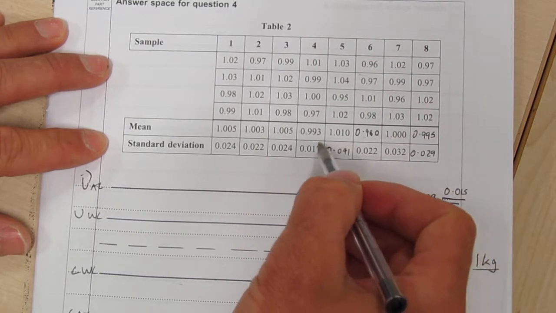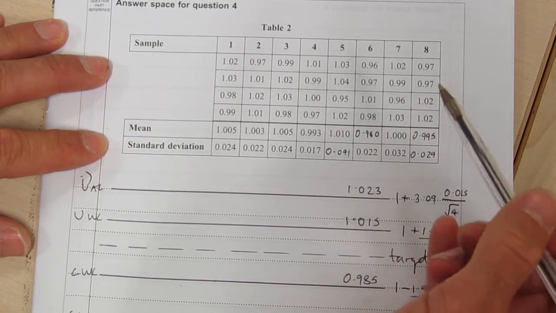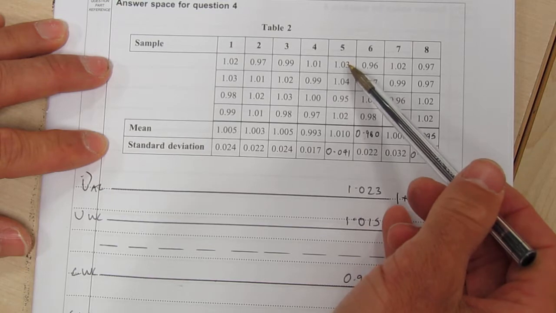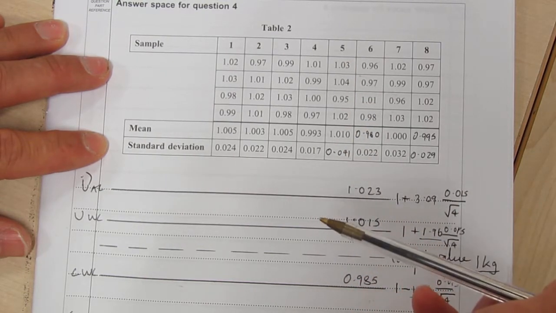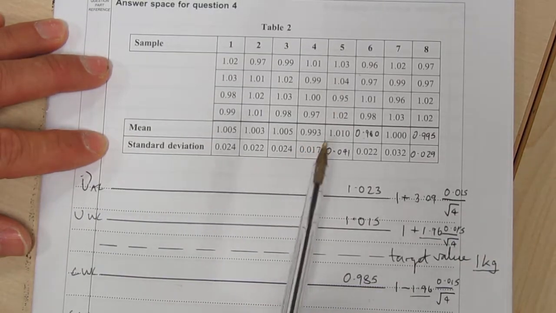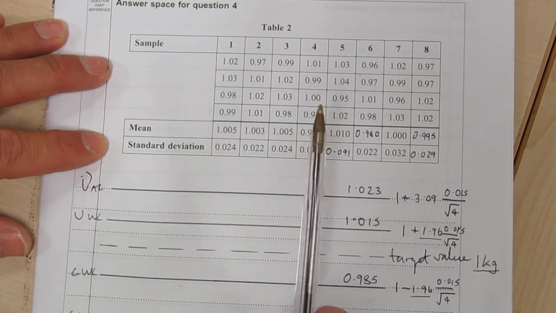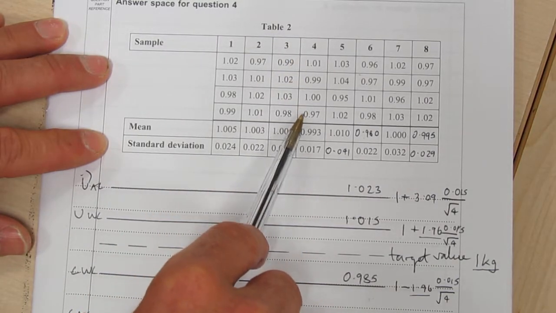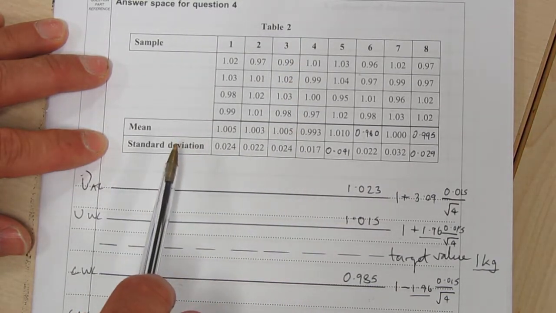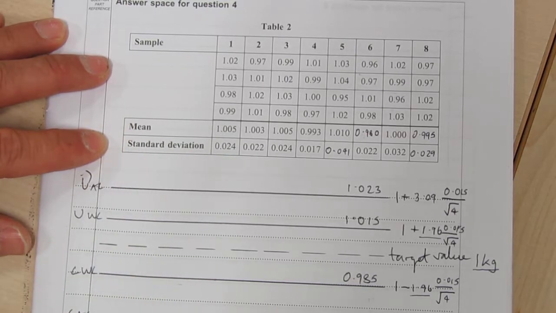For the standard deviation, it's probably best to use the statistical function on the calculator, so enter these into one variable statistics, and that will give the standard deviation there. On a question like this, if you want to just check that you're using the correct method and you have time, you can always put in values for a completed mean and standard deviation and just ensure that you get those values.